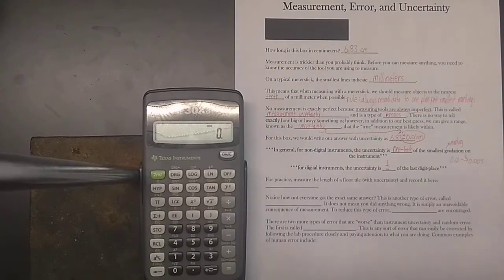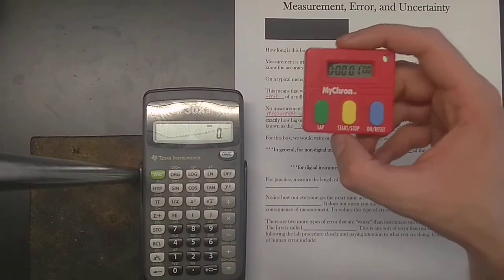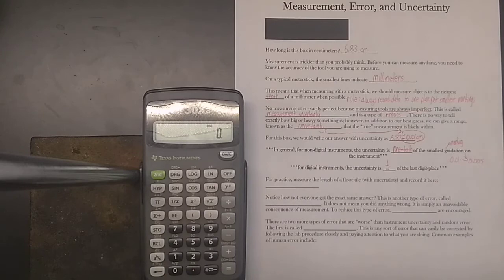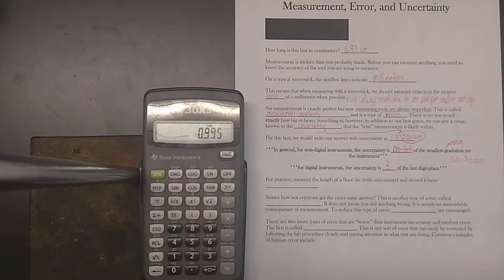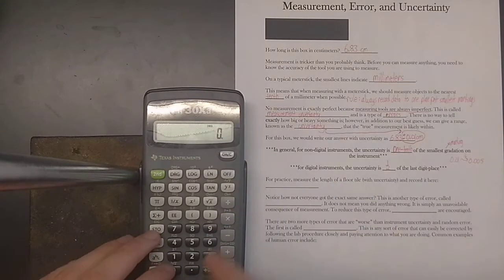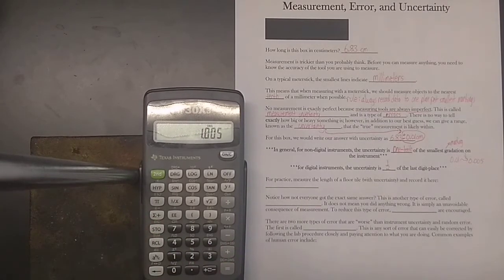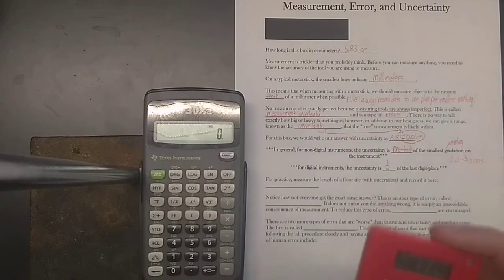So that means that even though the stopwatch says 1.00 seconds, the true value of that time interval really could have been anywhere from 0.995, in which case we'll just round up to 1 second, to 1.005, okay? So anything below that would just round down to 1 second. That's how uncertainty works for digital instruments.